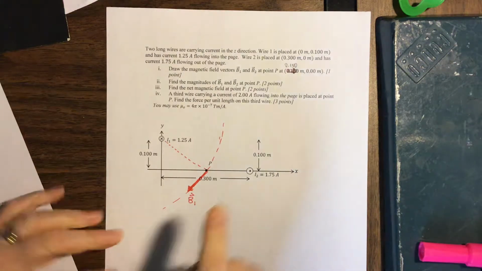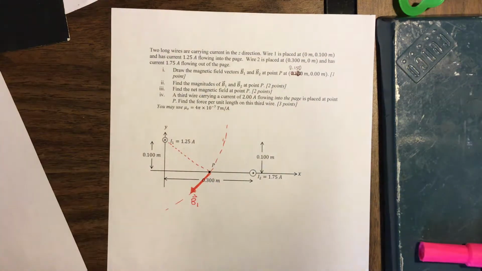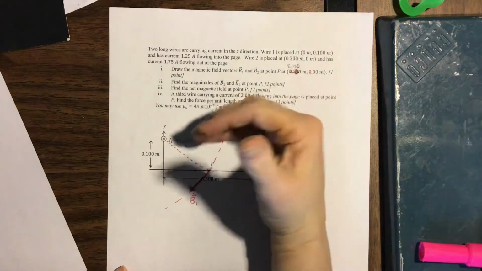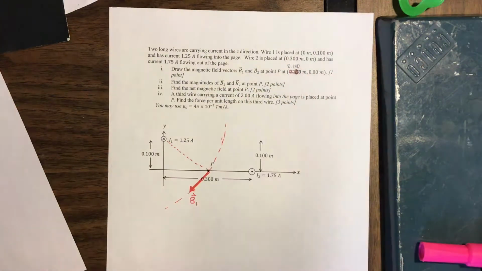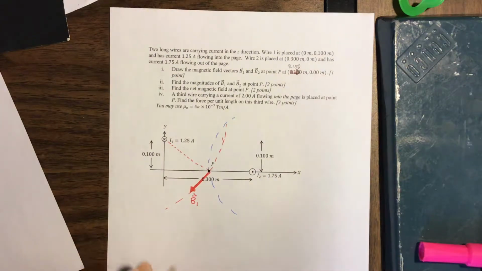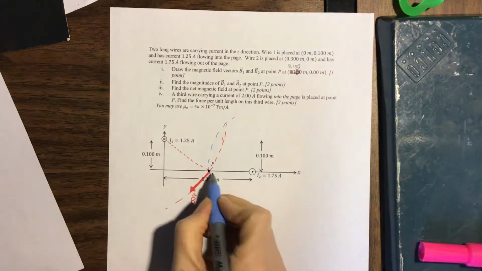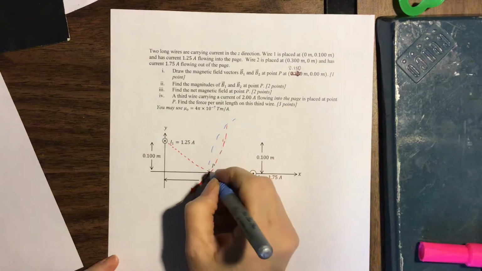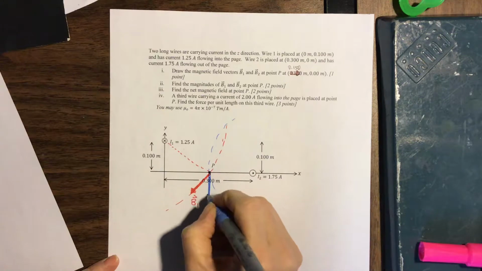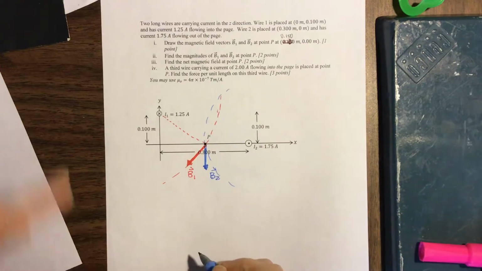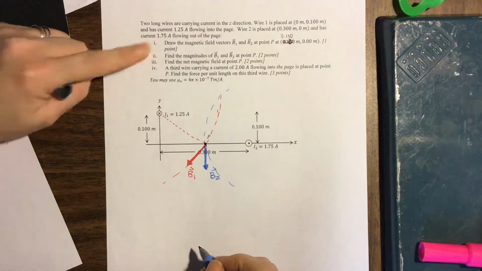B1. Magnetic field due to wire 2. So magnetic field due to wire 2 makes big circles around the wire, looks like this. Use the right-hand rule to see that the circles come around this way. So if we were going to draw a bit of that circle, it would look essentially like this. The magnetic field would be a tangent at this point, so perpendicular to this line, and points in the same direction as my fingers, which is straight down. So there's magnetic field B2. So that's part A, draw the two magnetic field vectors.